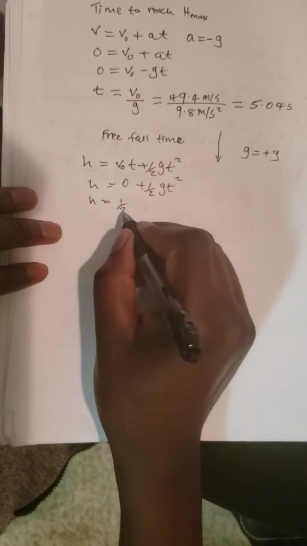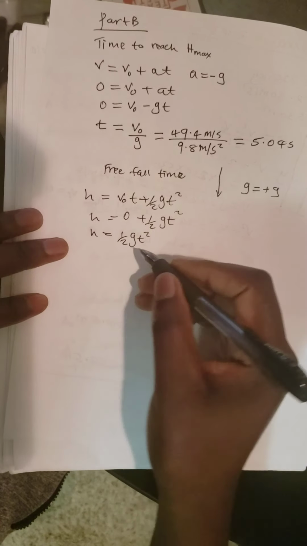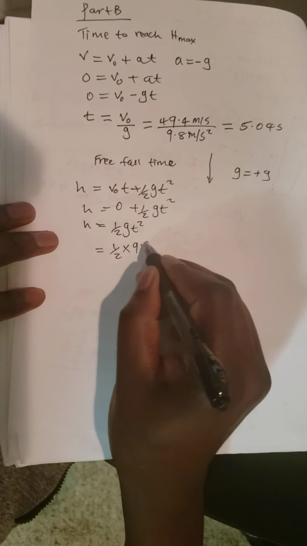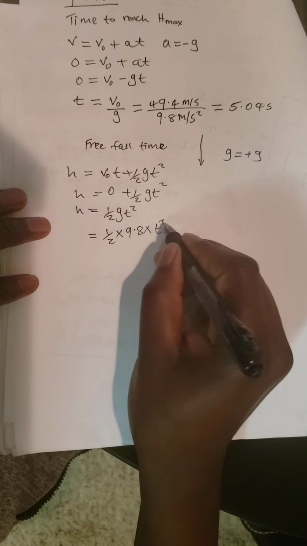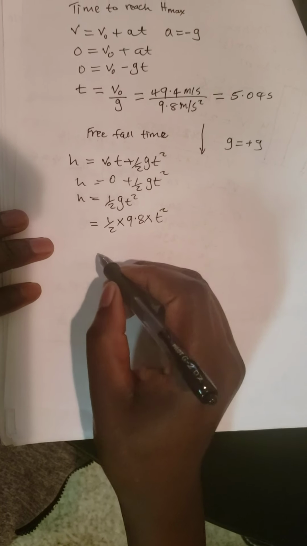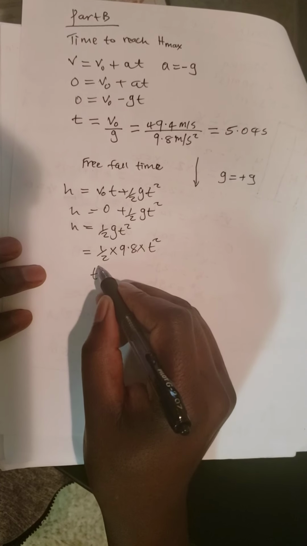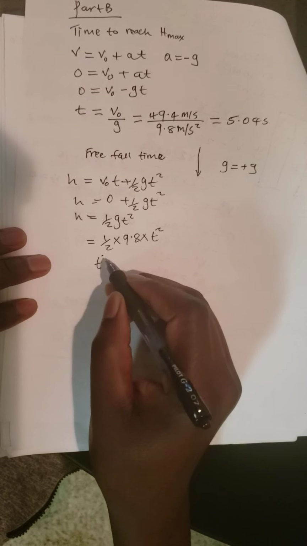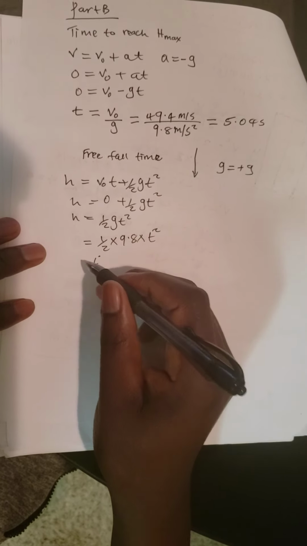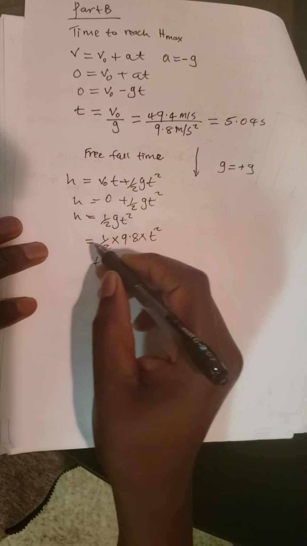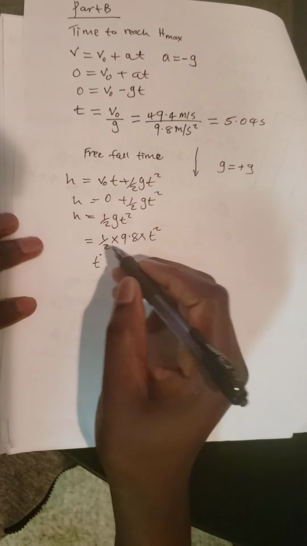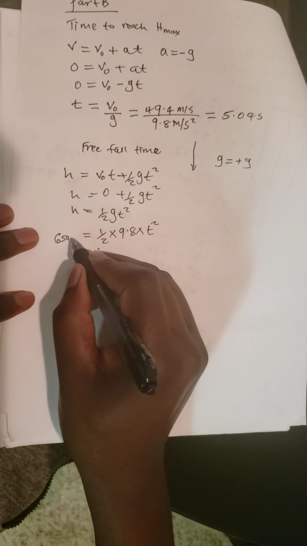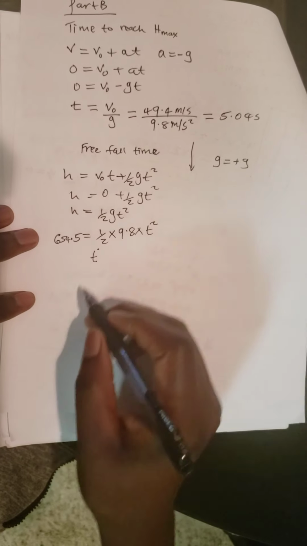So our H is going to be half GT squared, which is half times 9.8 times T squared. Our height in this case is going to be the total height, the one we had before, which is 654.5, equal to this one.